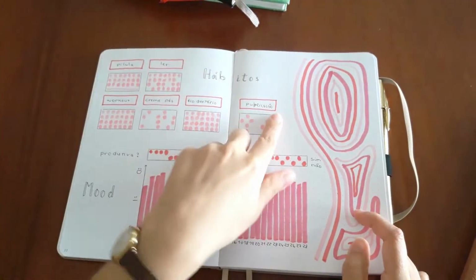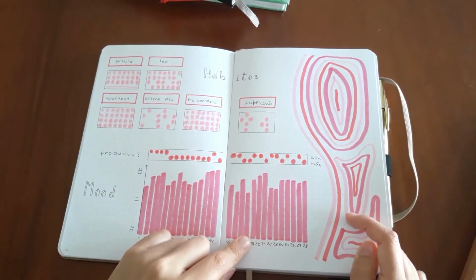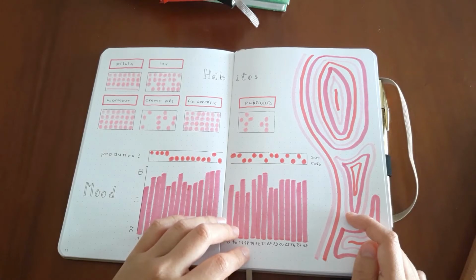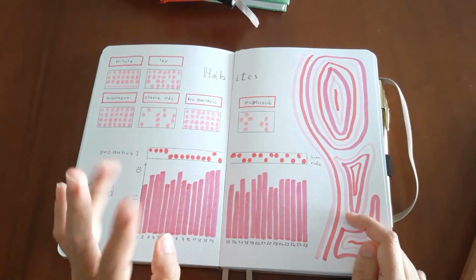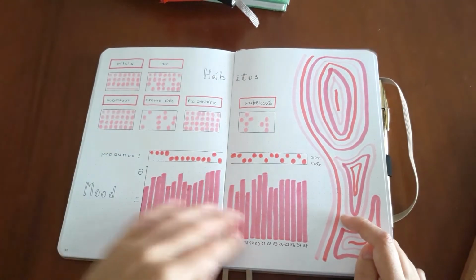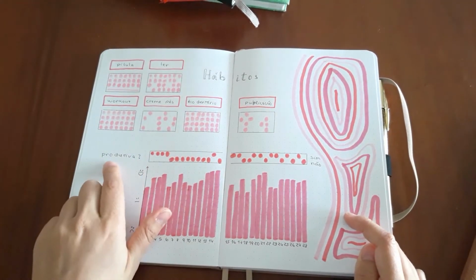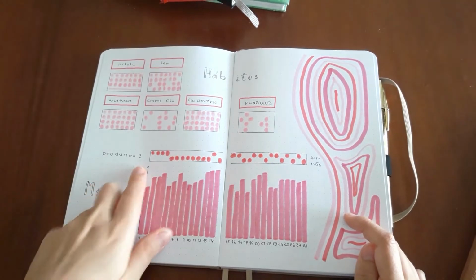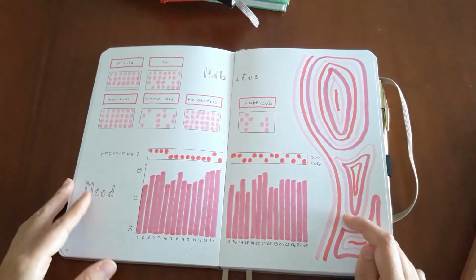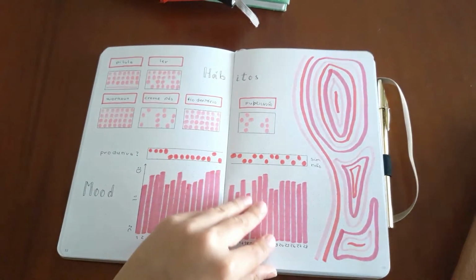So let me just check. This is another one. This is the mini calendars, but then this is a graph that I saw in Vanessa's bullet journal. Her Instagram is Bujunessa, and she always does these graphs, so I was inspired by her. And this is a productive question, yes or no. If I was productive that day, yes. If I wasn't, no. So it's just a fun thing to track.